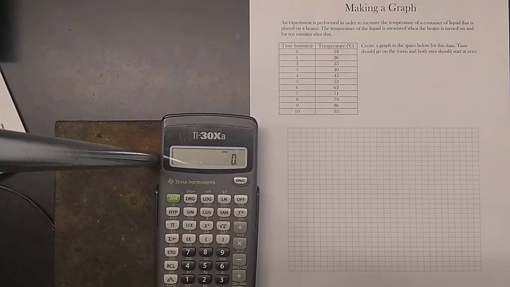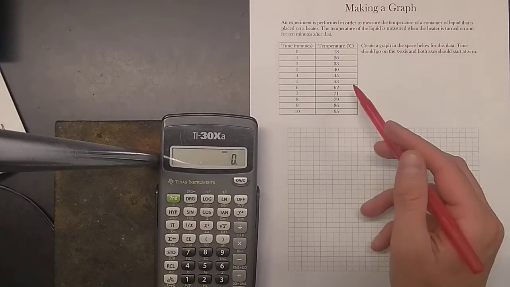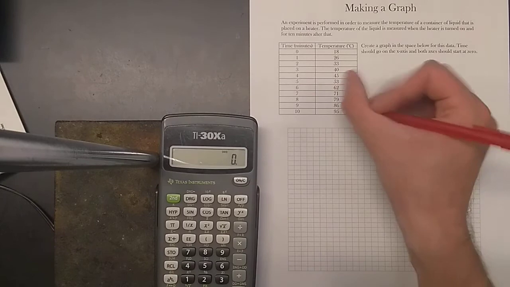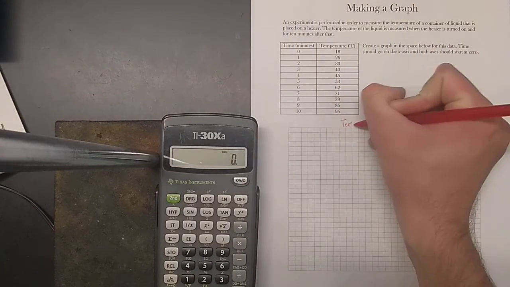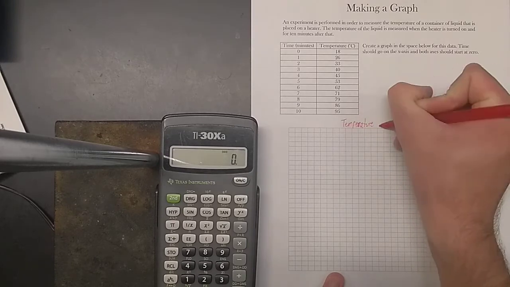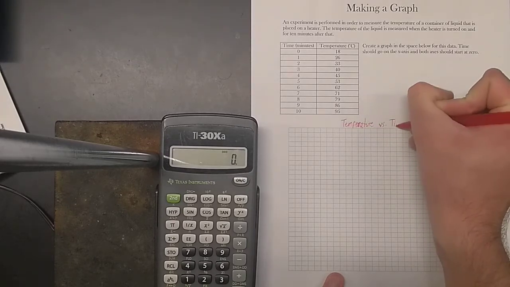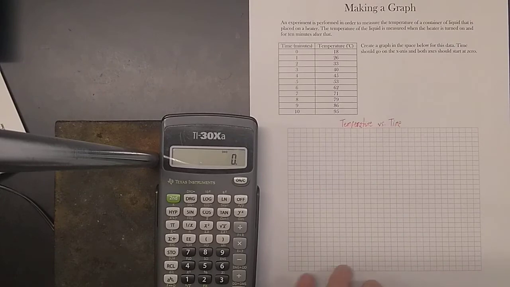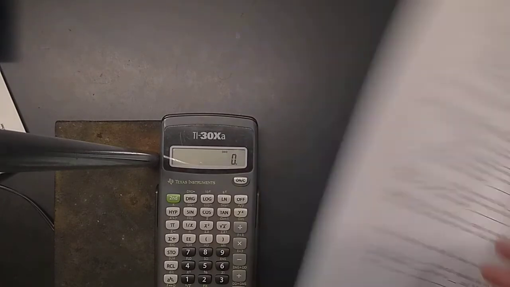So, if we're going to be making a graph of this, remember, the title of the graph is the first thing you put on there, and it has to be the y variable versus the x variable. In this case, since time's going on the x-axis, temperature must be the y variable. So we write that this is a graph of temperature versus time. And that's the first thing that we need to put on a graph.